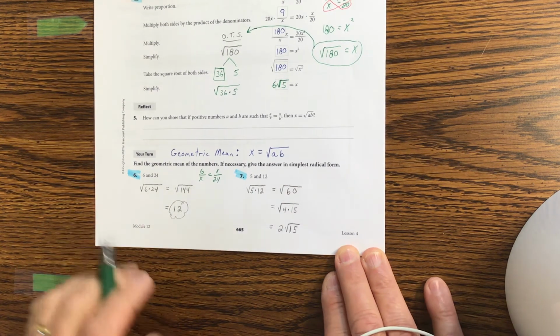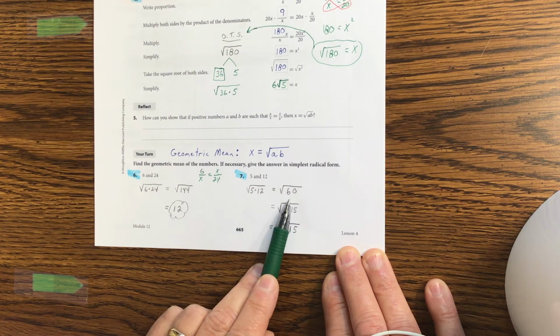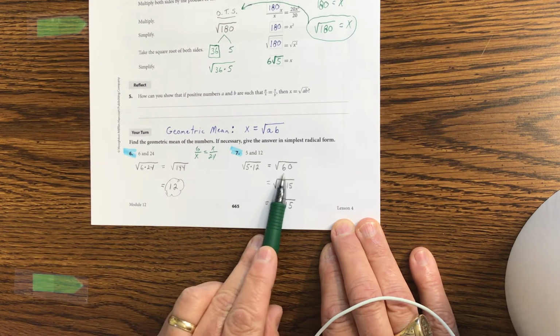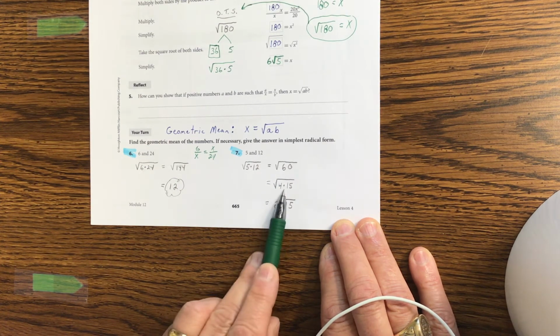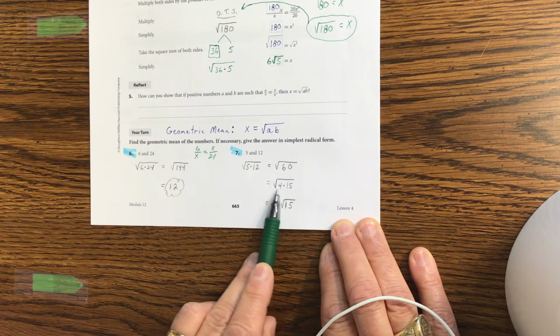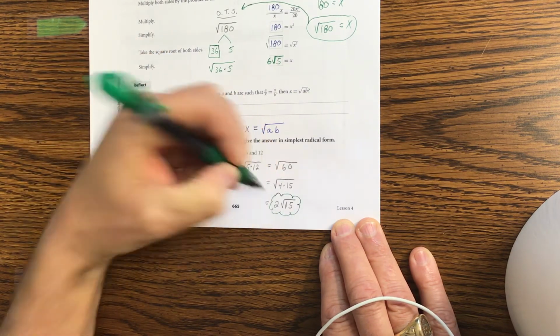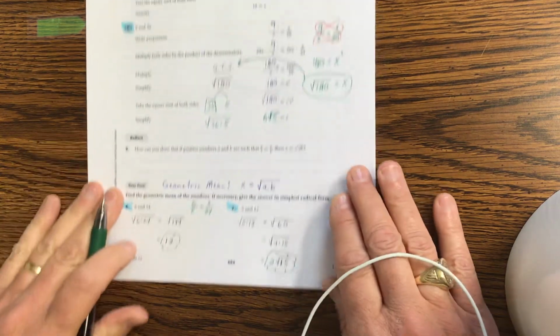Okay. Number 7, the geometric mean is nothing more than the square root of 5 times 12, which gives us the square root of 60. And again, we have to ask ourselves, what is a perfect square factor of 60? It's going to be 4, and we know that 4 times 15 is 60. So we know that is the simplified form of this. One of the factors of 60 is a perfect square, and then we simplify it and get an answer of 2 radical 15. That all comes from the top of the page.